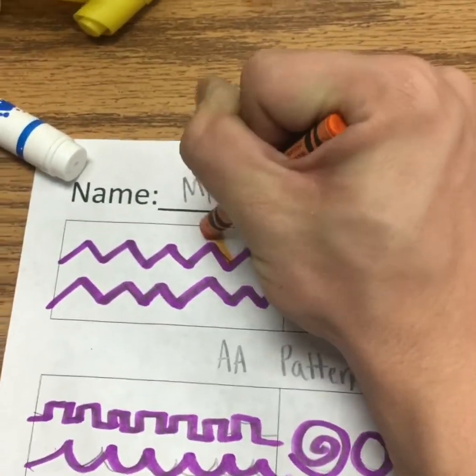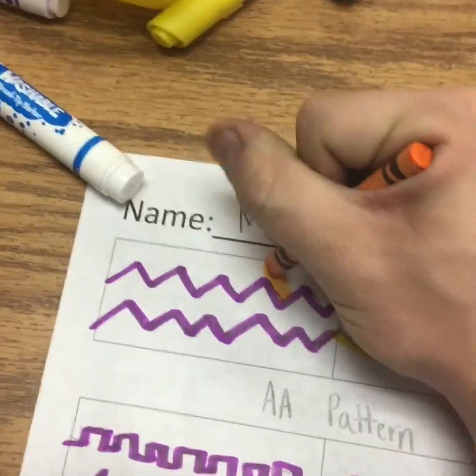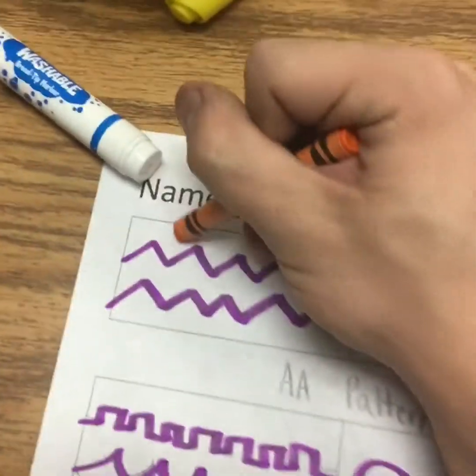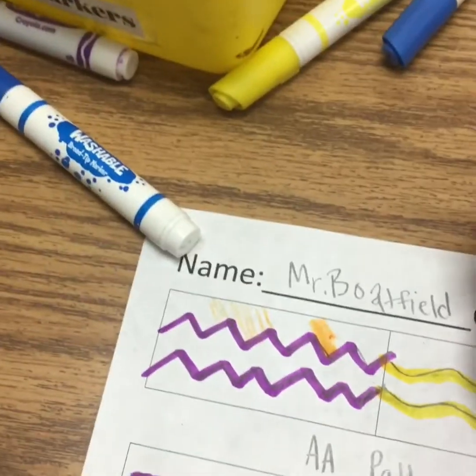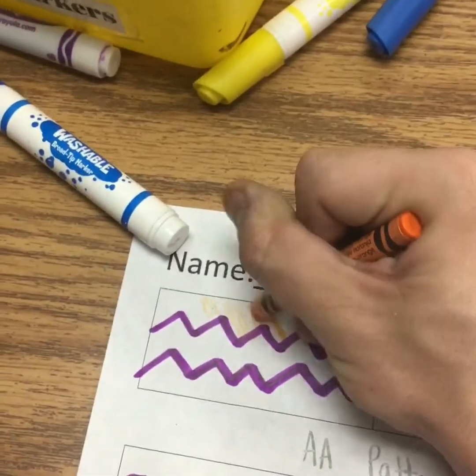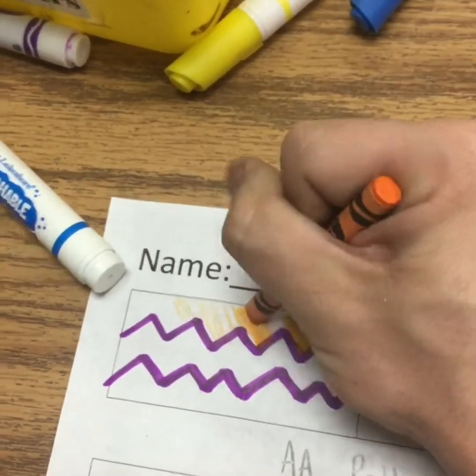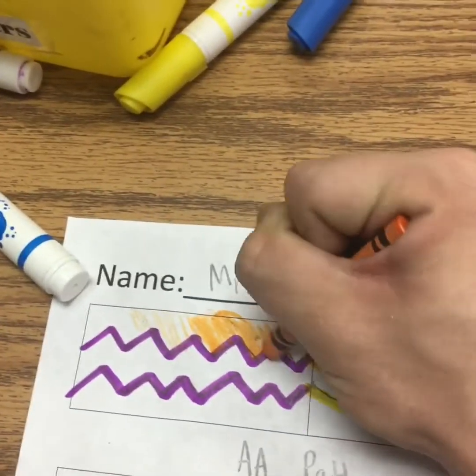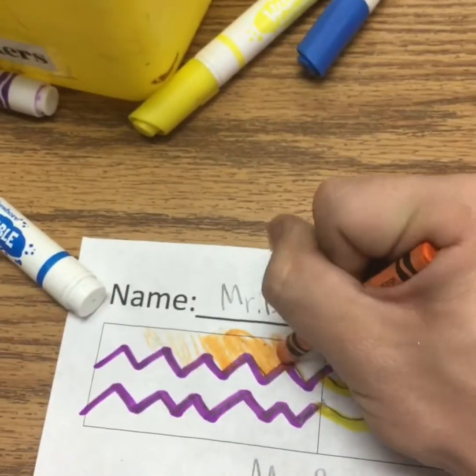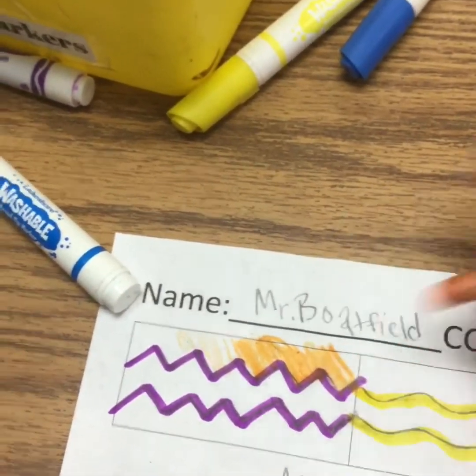When you choose your colors, make sure you go hard and waxy. So I'm pressing hard on the crayon. Here, I'll show you what I mean. So over here, I'm gonna go really softly. Now you can kind of see the color, but if I go hard and waxy and I really push on the crayon, you can see that orange so much better. So make sure you press hard on the crayon.